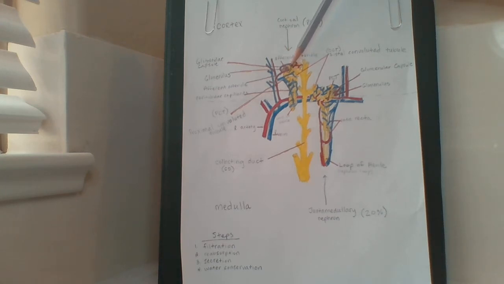The diffusion is not specific. It's shape and size, so it just has to be small enough basically to fit through the little holes. And those are going to be items like your waste, your metabolic waste, your ions, glucose, nutrients. After filtration, your blood becomes plasma-like, not plasma, but very similar. And then it travels down the PCT, which is the proximal convoluted tubule, up here, these little windy areas.